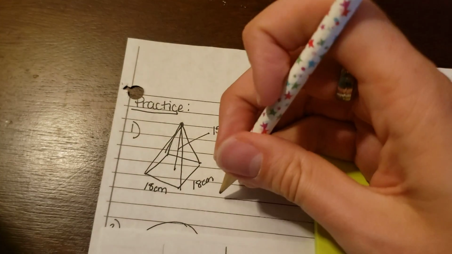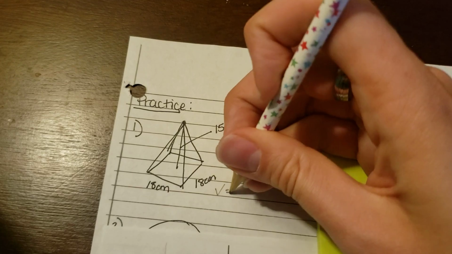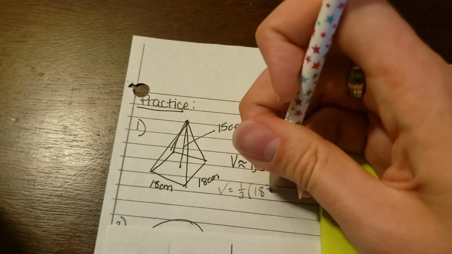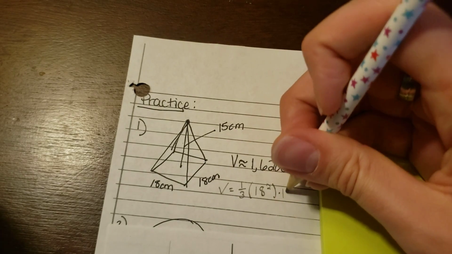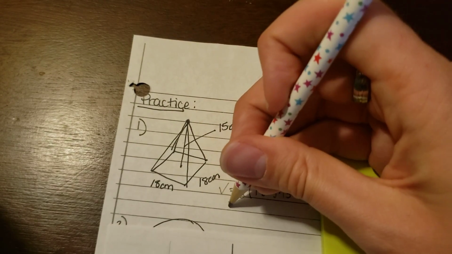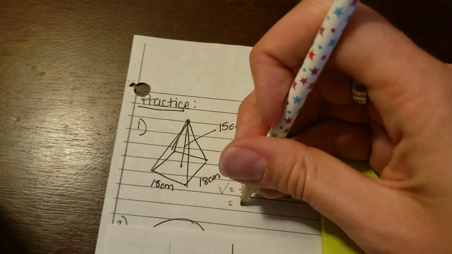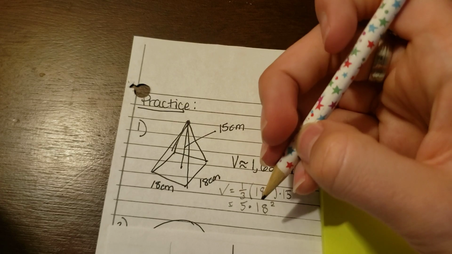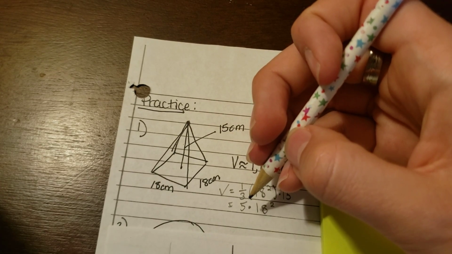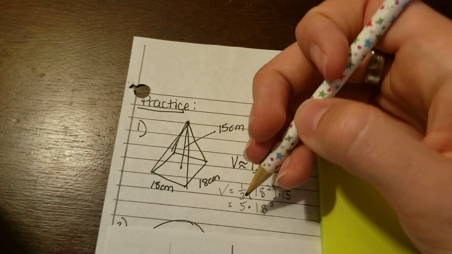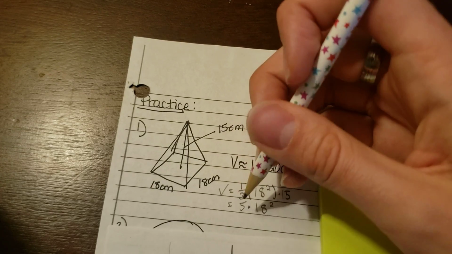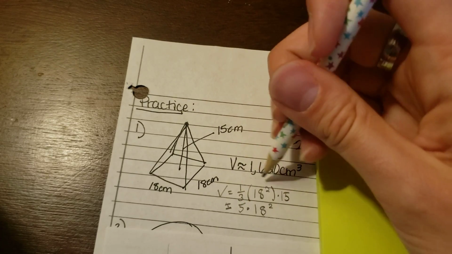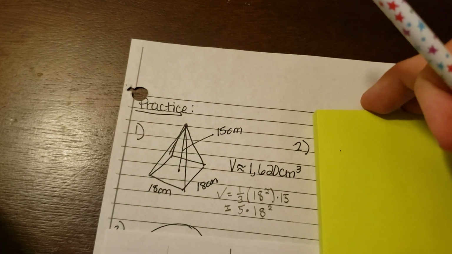Let's see. So volume will equal 1/3 of 18 squared times 15, which is 1/3 of 15 is 5. 5 times 18 squared. 18 squared is, let's see, I don't actually know, and I don't have a calculator on me, but this is the basic process, and then you plug it in.